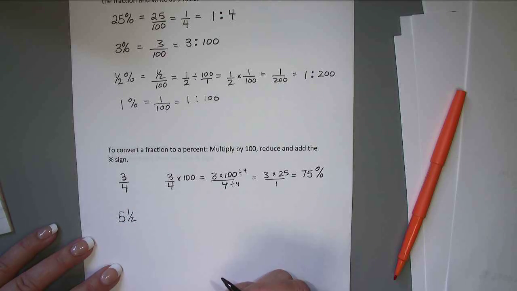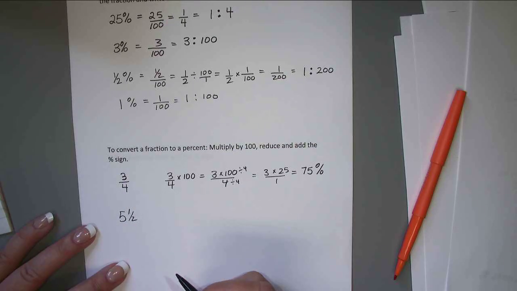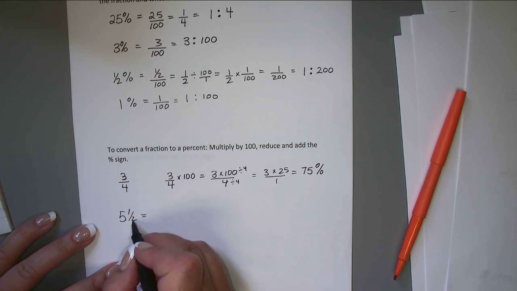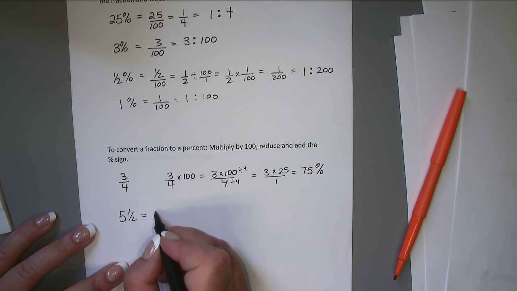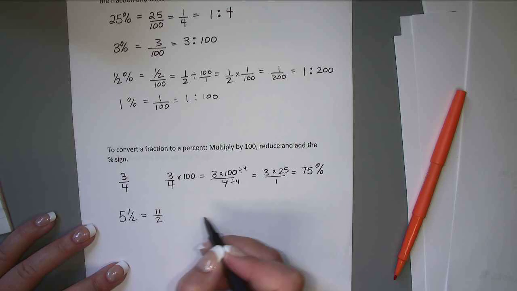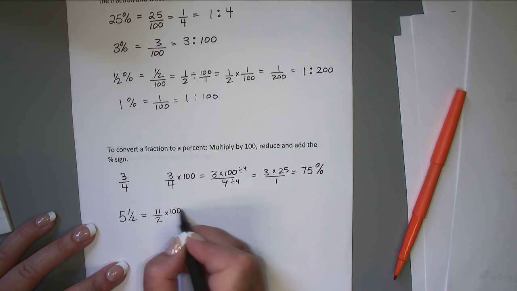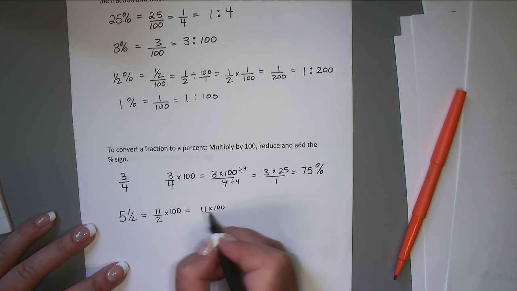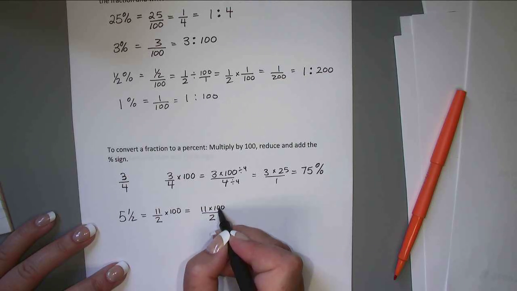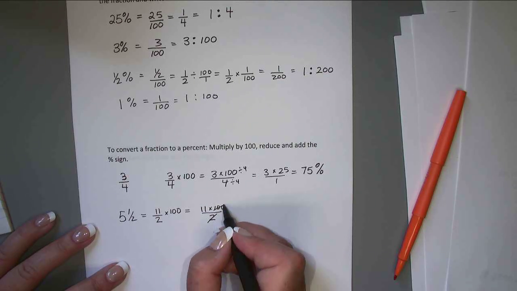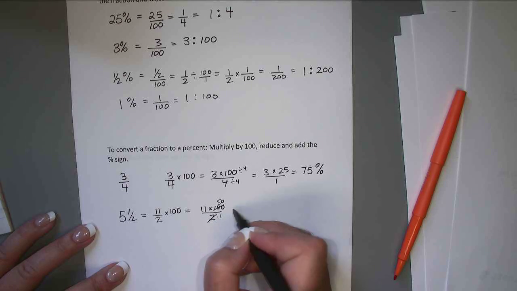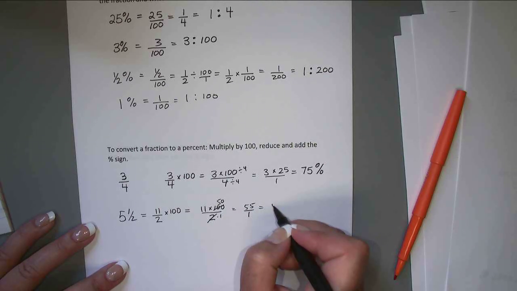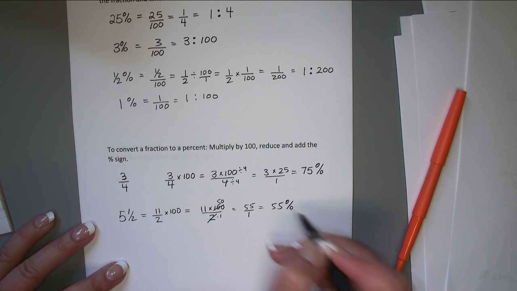So what if I had 5 and 1/2, and I wanted to convert that to a percent? Well, first I would make it into an improper fraction. So 2 times 5 is 10, plus 1 is 11 over 2. Multiply by 100. So 11 times 100 over 2. 2 goes into 100 50 times. So we have 55 over 1, or 55%.